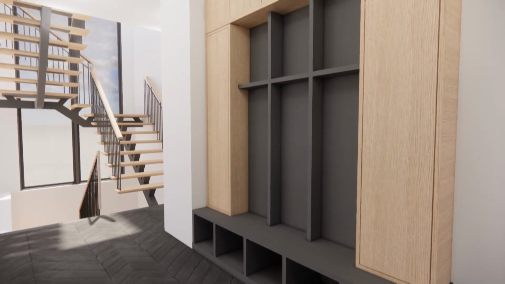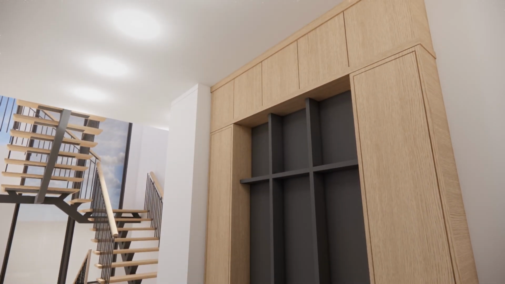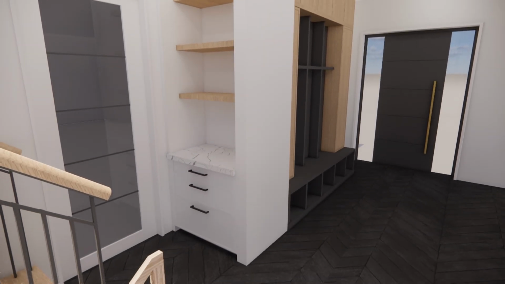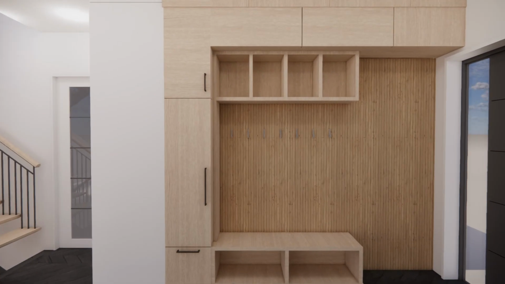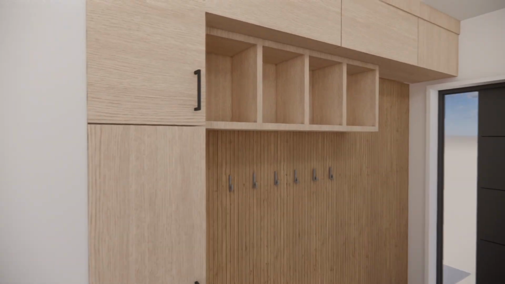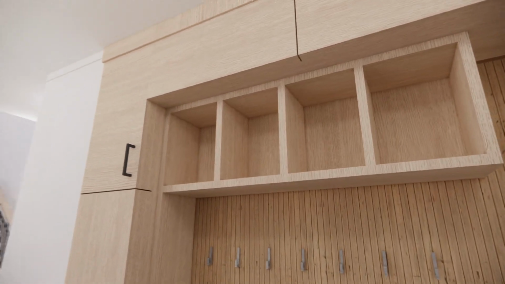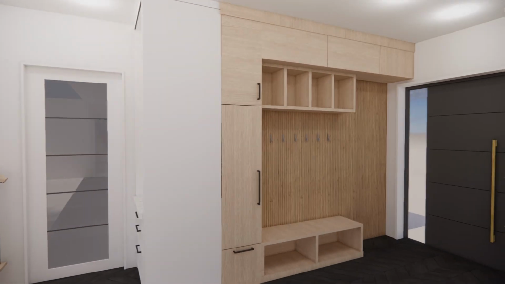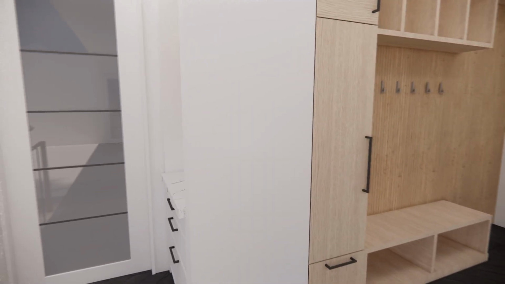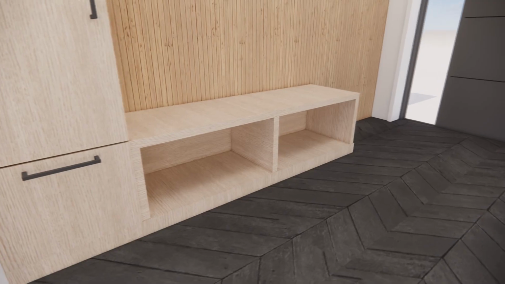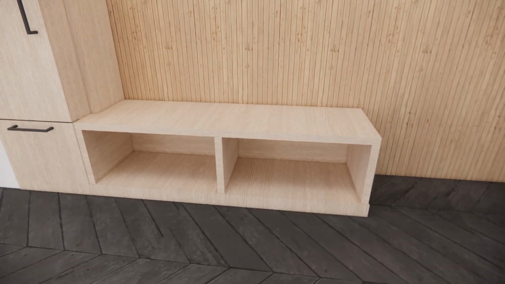This design is simple and elegant, with a touch of modern while still providing all the function that we need. Option 2 is all wood and all modern. This time, things are a lot more open, with cubbies for hats and hooks for jackets, with closed cabinets above and on the side next to the niche, a textured wall for the background, and this time the cabinets and the niche are flush, creating a more unified design.